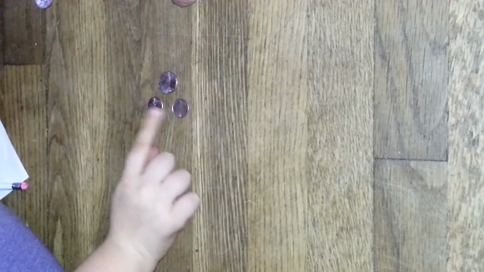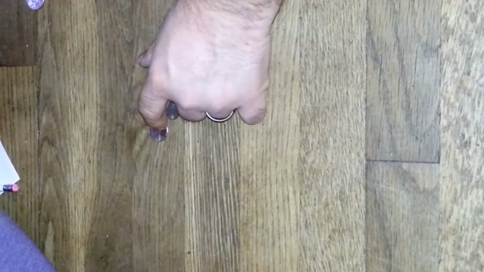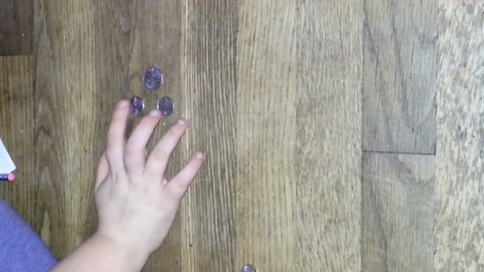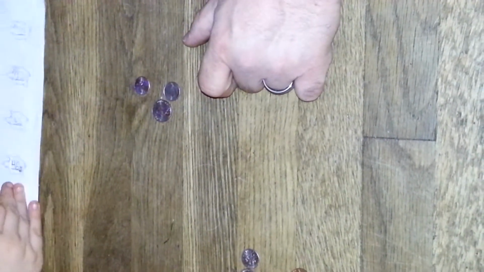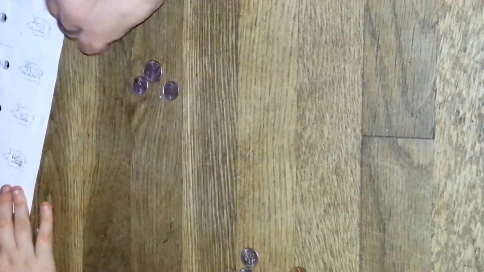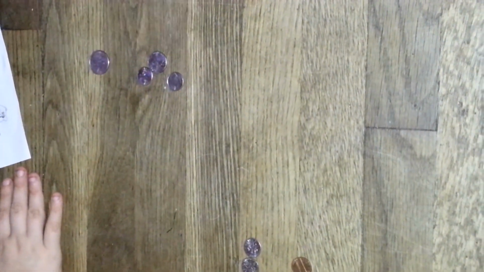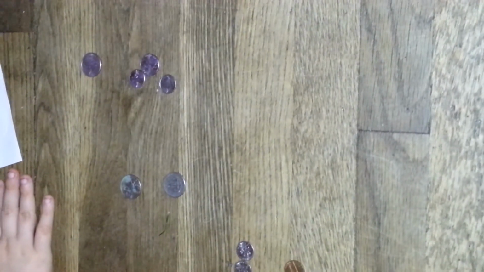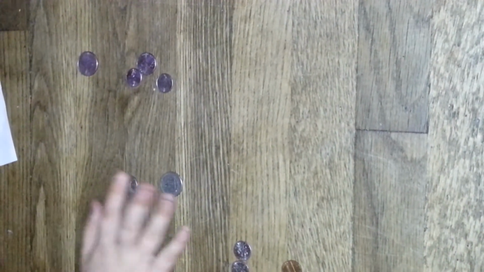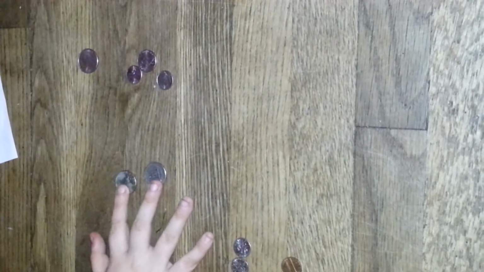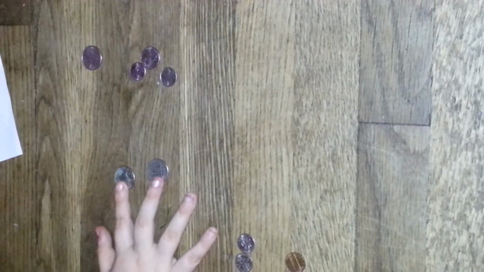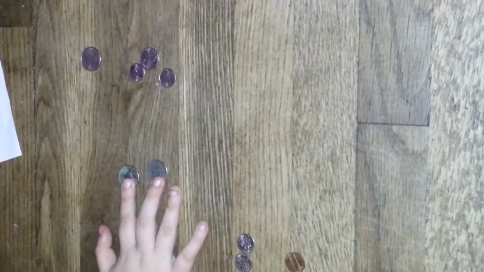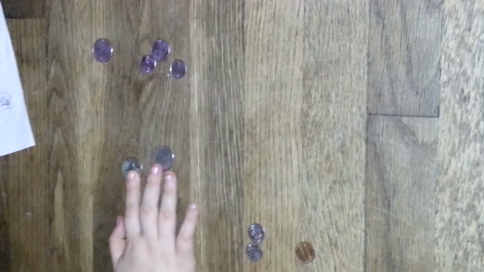10, 20, 25. Okay, so if I put this over here, what do you see? It's 25, but if you put it over here, it looks like 20. Okay, so I'm still stumped. Now listen, if this was 25 and this was 20, how come this is 50? You understand where I'm coming from?